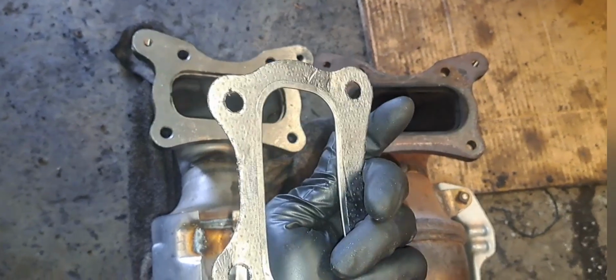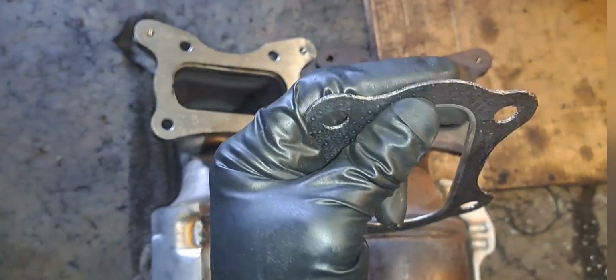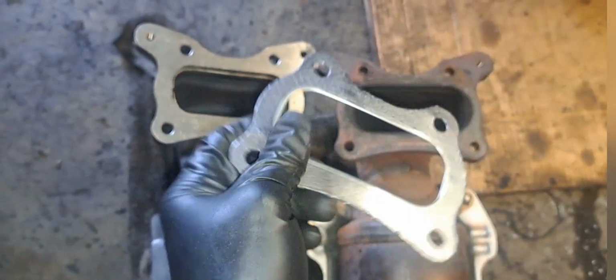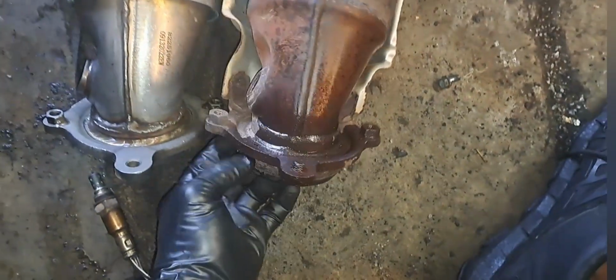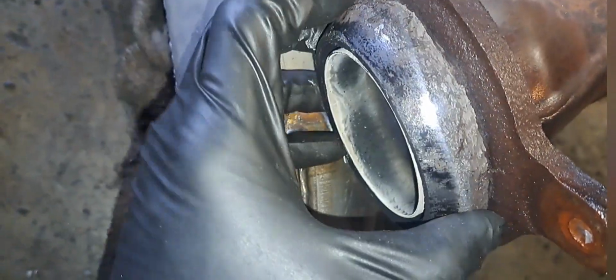I do not use these. These are crap. I will use the steel gasket that the factory came with, and we're not gonna have any problems out of that. Those composite gaskets aren't worth a thing. Me and my double negative, so I'm gonna get this donut gasket off.